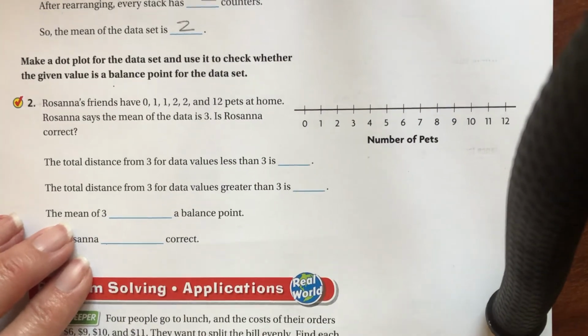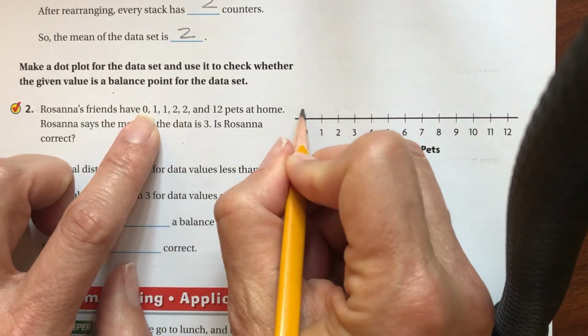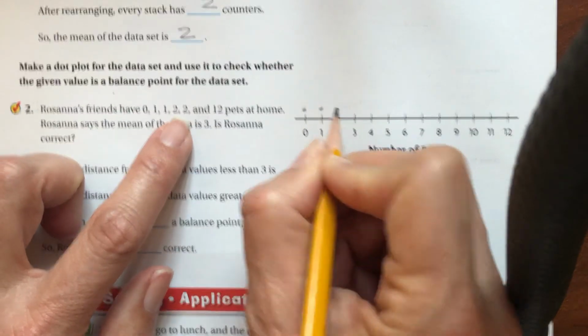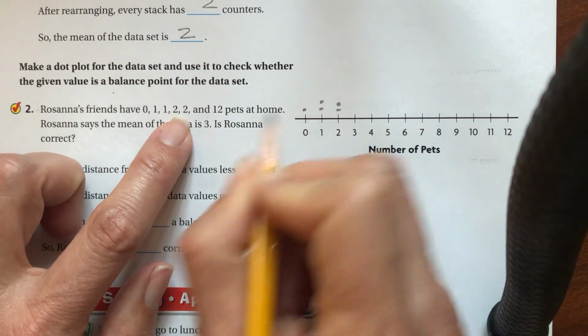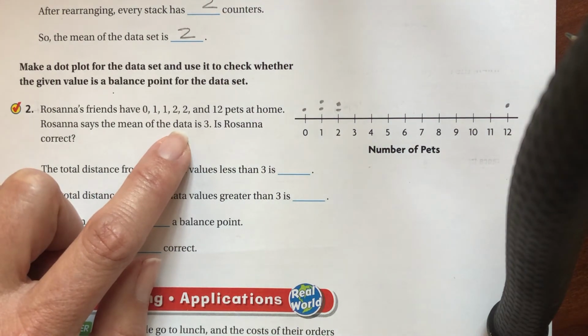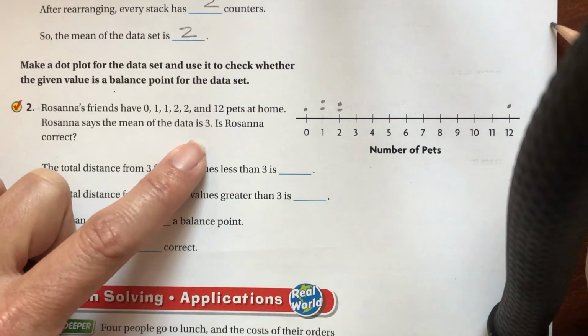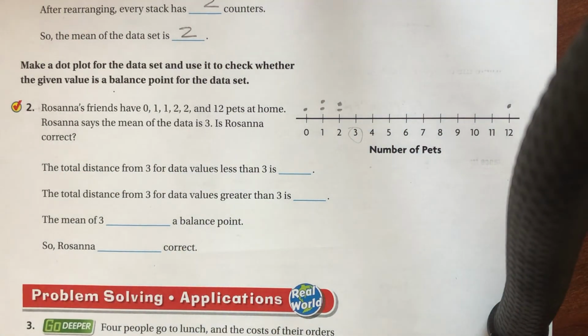Okay, we're going to do this dot plot method one more time. Rosanna's friends have 0, 1, 1, 2, 2, and 12 pets at home. Wow, that's a menagerie at their house. Rosanna says the mean of the data is 3. She says it's right here. Is she correct?